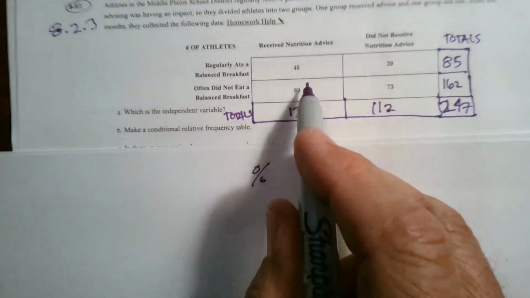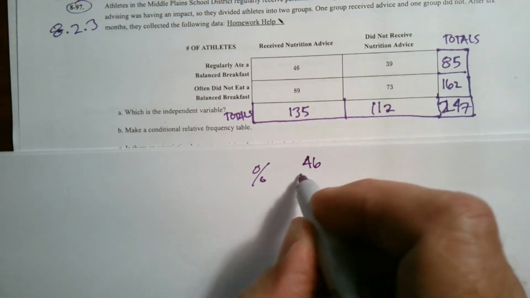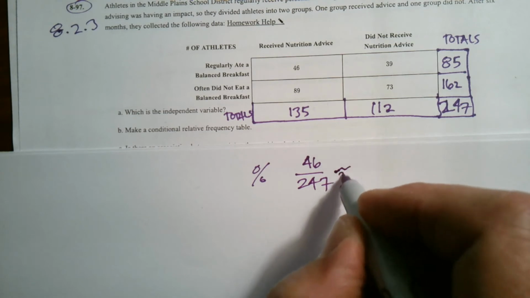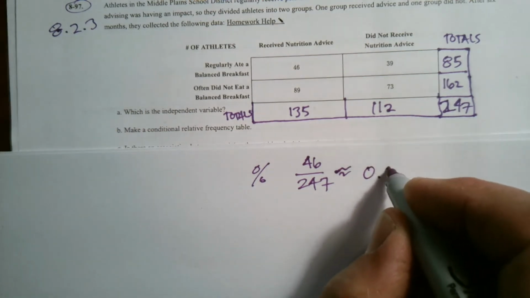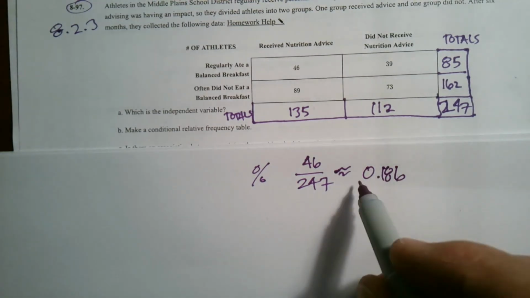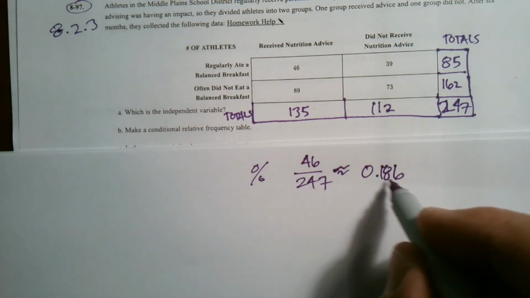So finding that percent, I'm going to say 46 divided by 247, which is approximately, in this case, for sure a calculator would be useful. So that gives me 0.186.